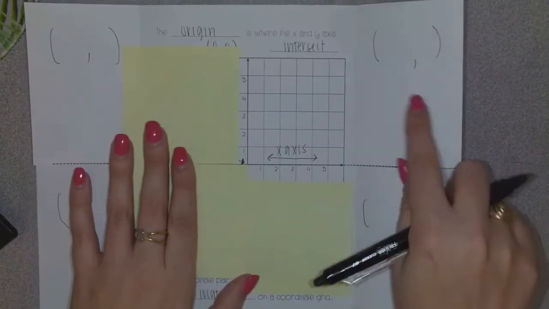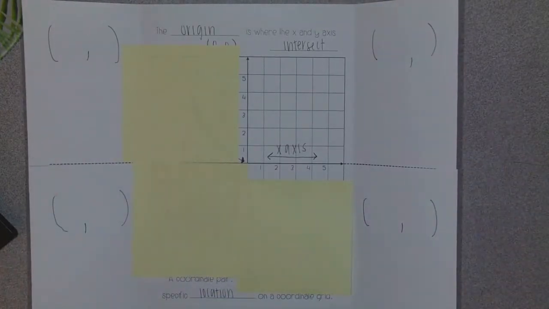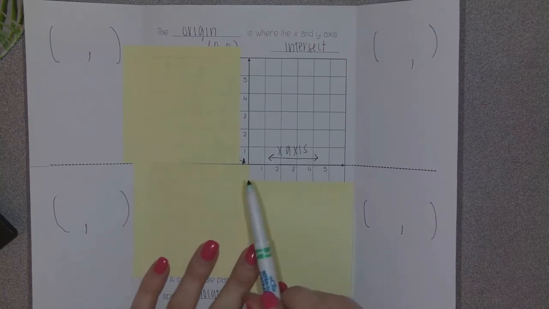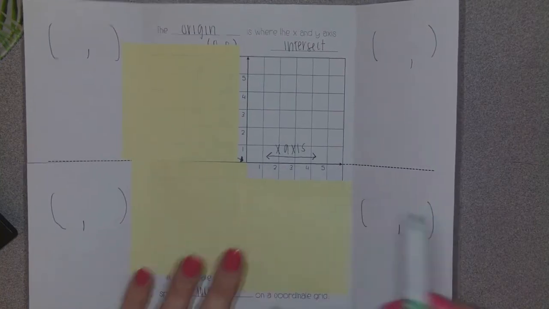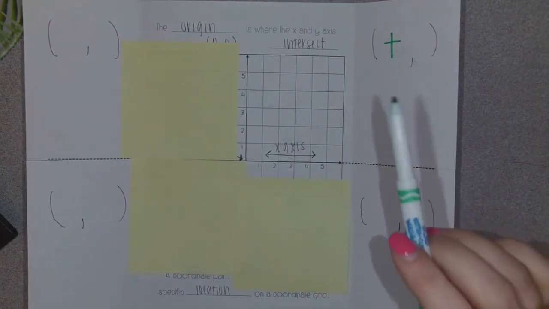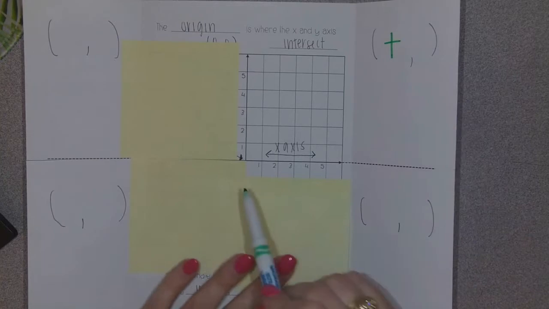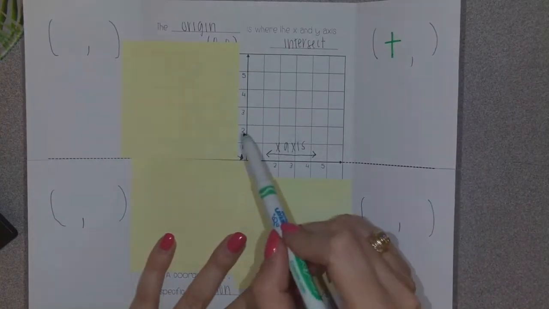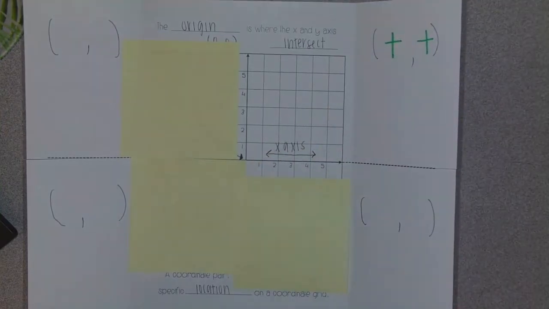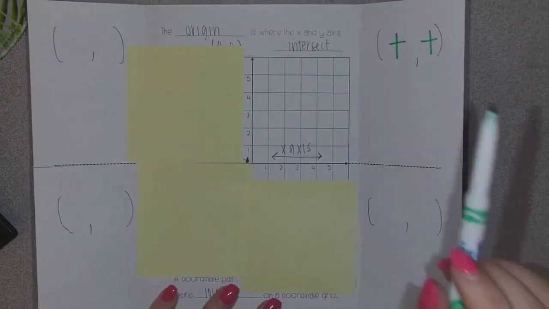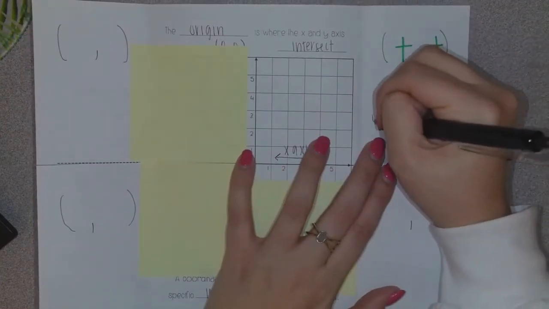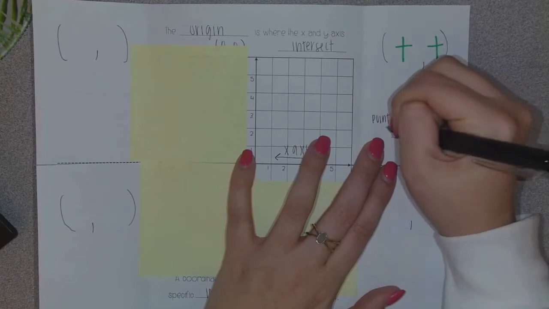Okay, so again, starting with quadrant 1. So when I look at my x-axis, so again, my x-axis is running from side to side. All of my x values in quadrant 1 are positive numbers. So I will always have a positive x in quadrant 1. When I look at my y values, they're also all positive numbers. So any ordered pair, any point that lives in quadrant 1 has to have a positive x and a positive y.